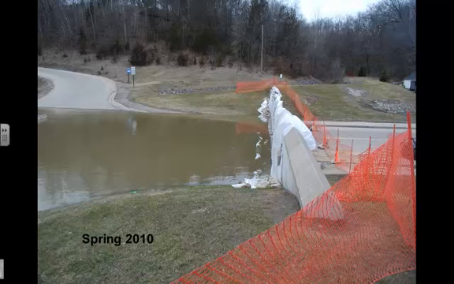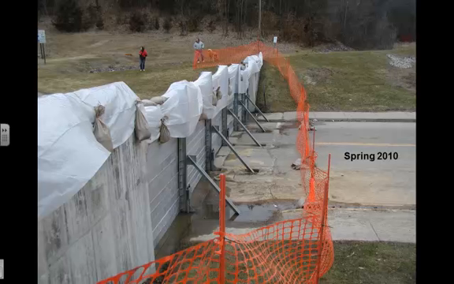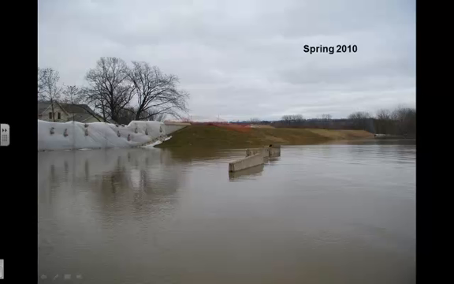This is how the location looks during a flood event. Same location, the gate is closed, protecting the city. Another view of the dike system surrounding Henderson.